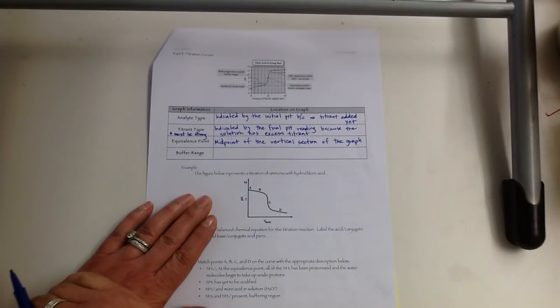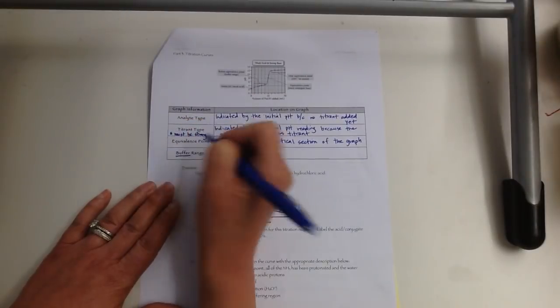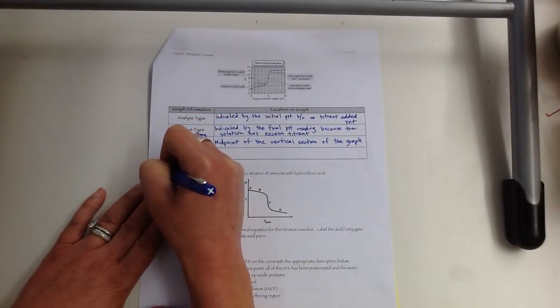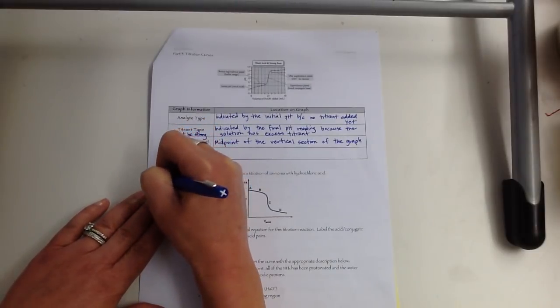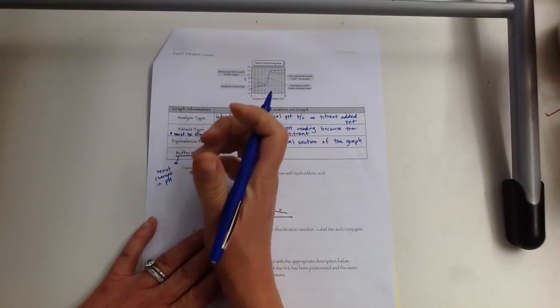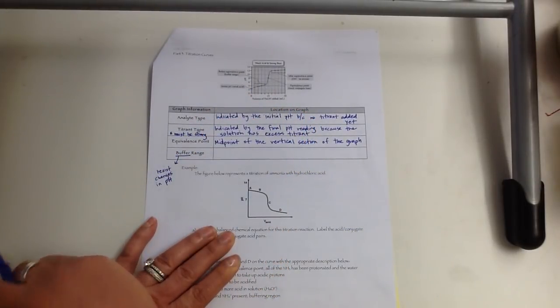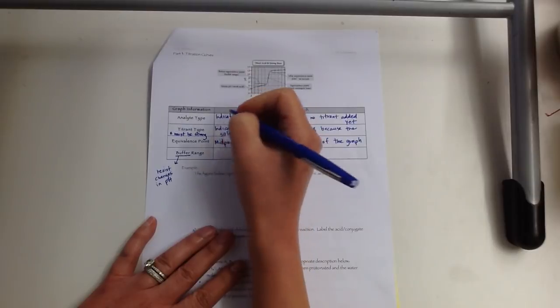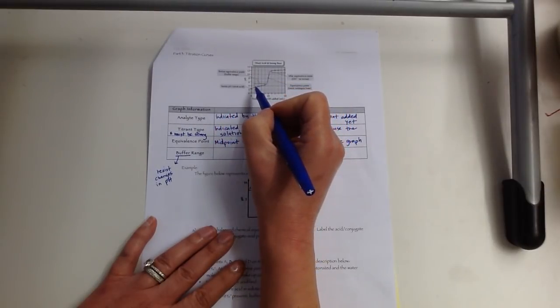Okay. And then lastly, the buffer range. And next week is really devoted to us talking about buffers. But a buffer is something that will resist changes in pH. I like to think of buffers as like a sponge, okay, where it absorbs excess acid or base. We'll talk a lot more about it next week, but it resists changes in pH, and so the buffer range is what you see in this range right here on the graph.